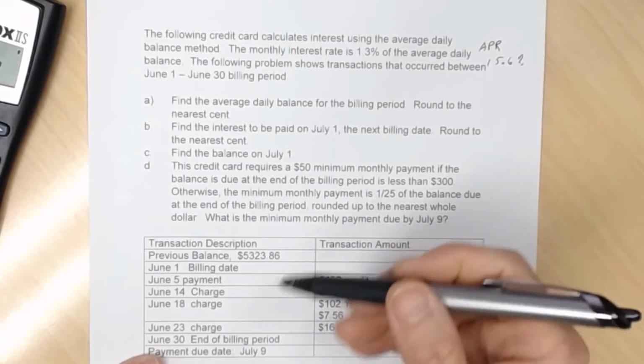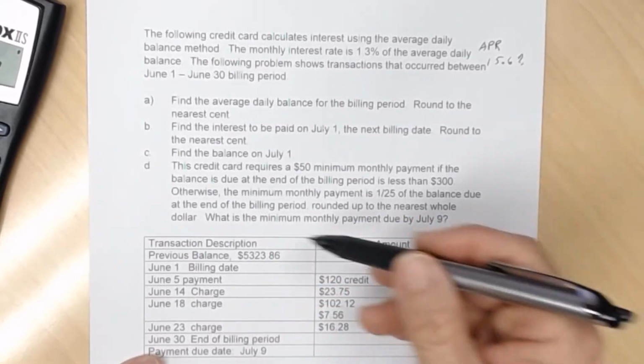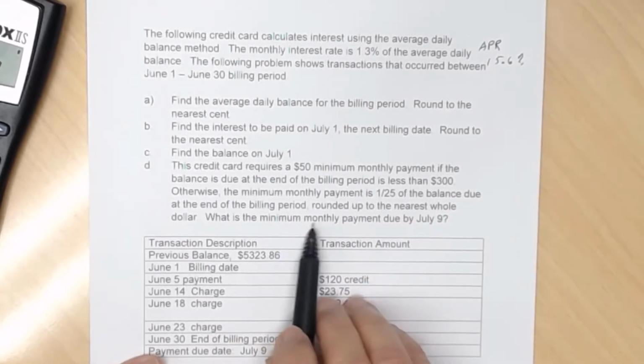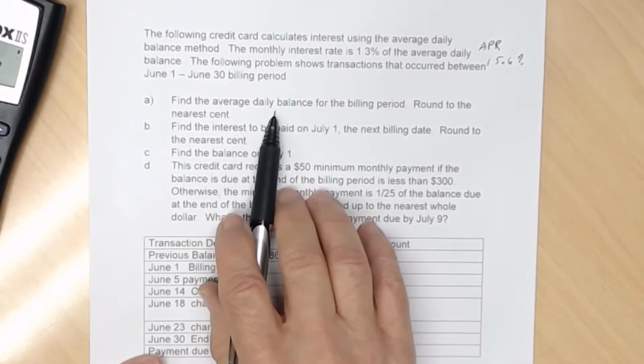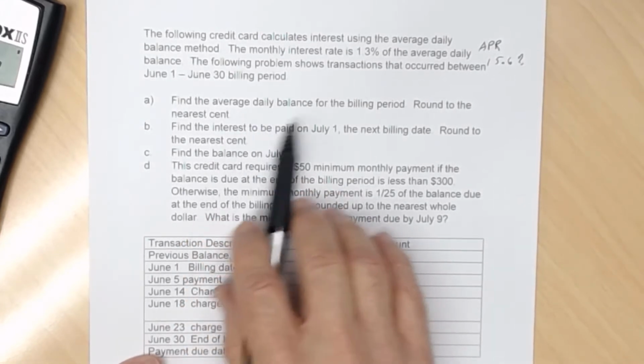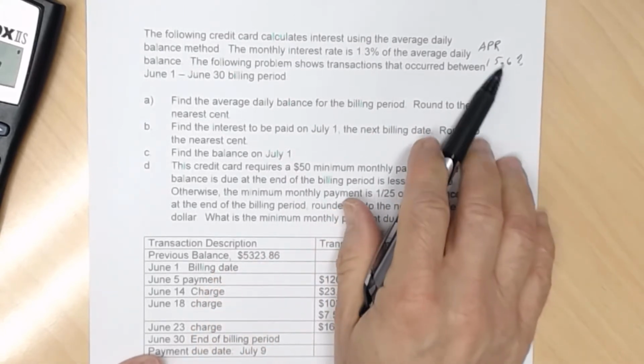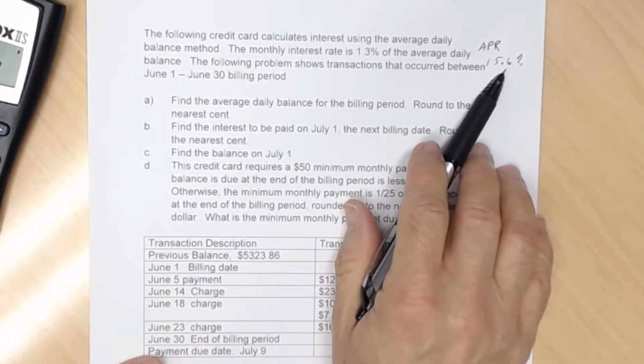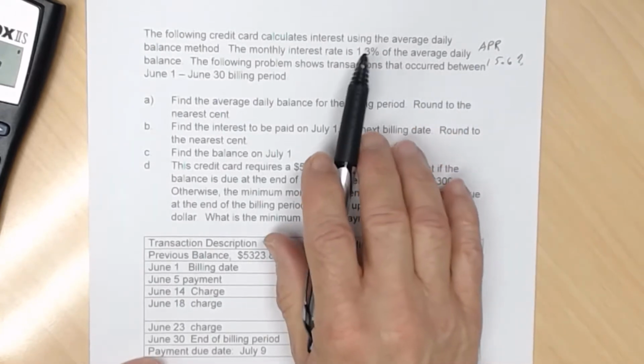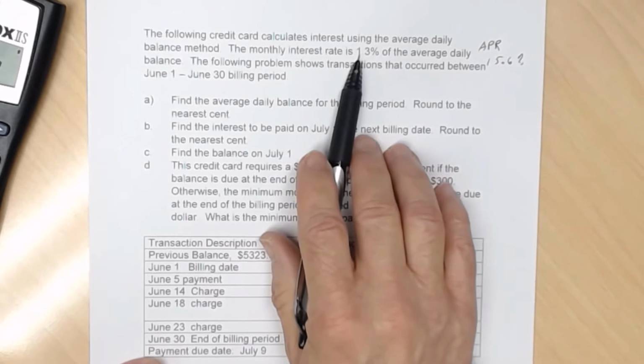The average daily balance will be charged this percentage. So you would take your APR, whatever it is, 18%, 20%, 22.7%, divide by 12, and that will give you your monthly interest rate.